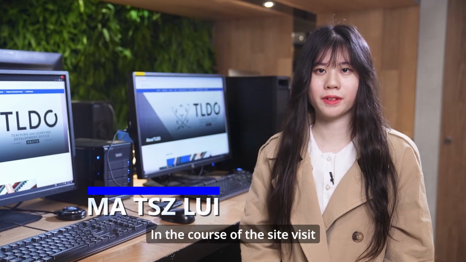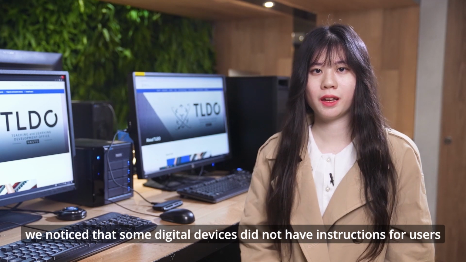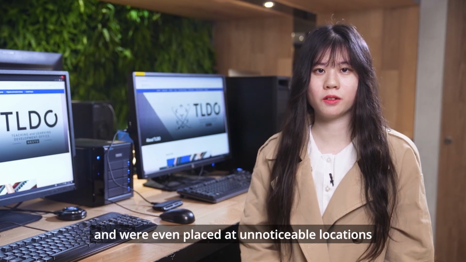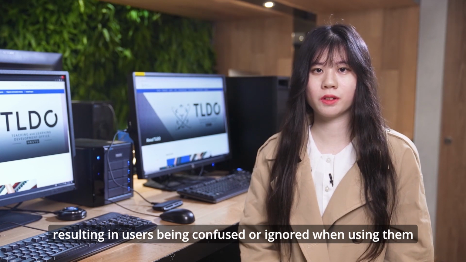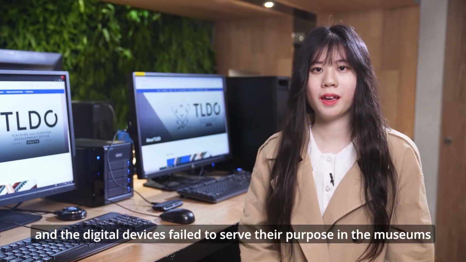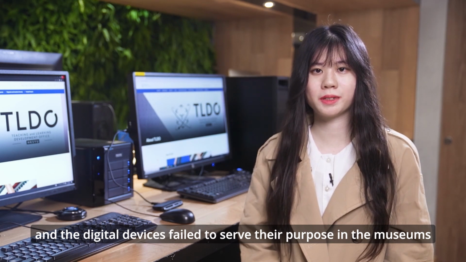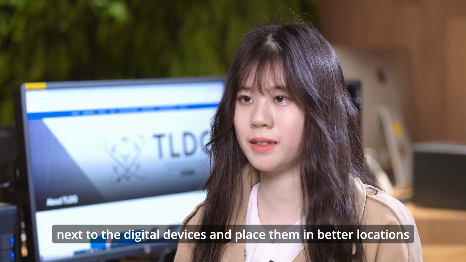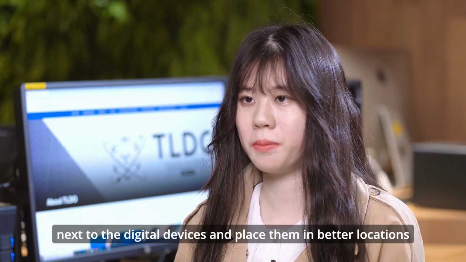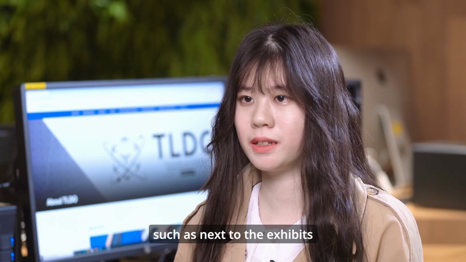In the course of the site visits, we noted that some digital devices did not have instructions for users and were even placed at unnoticeable locations, resulting in users being confused or ignoring them. And the digital devices failed to serve their purpose in the museum. Therefore, I think that museums can put sufficient guidelines linked to the digital devices and place them in better locations, such as next to the exhibits.